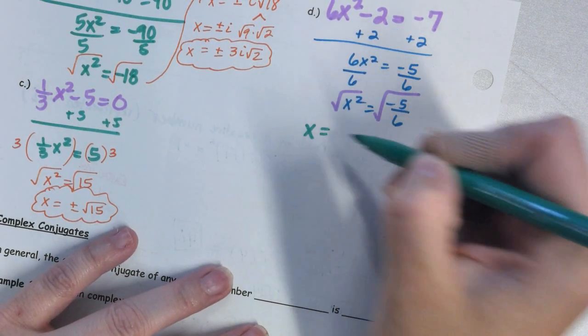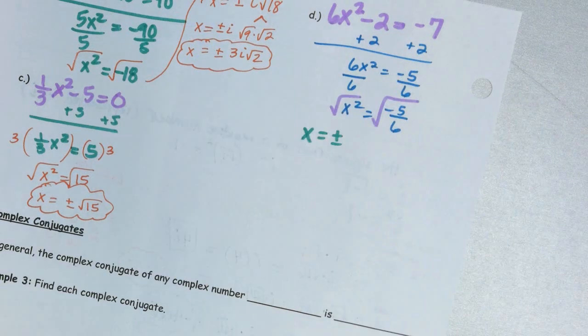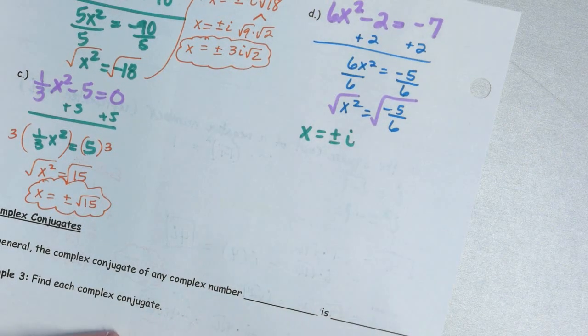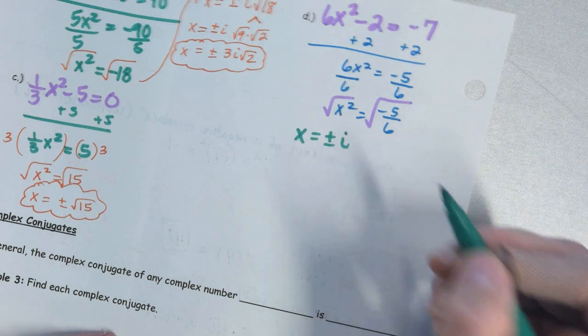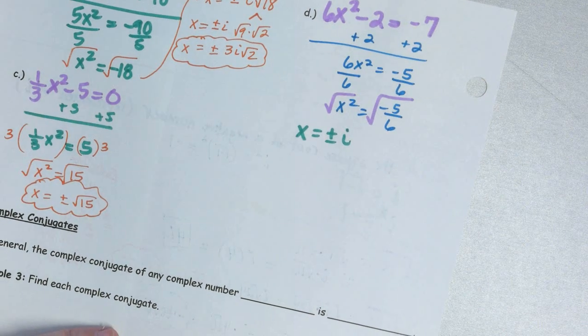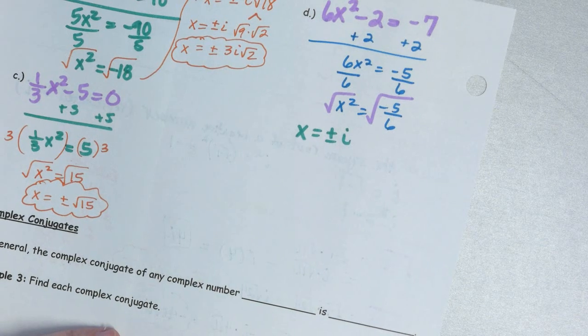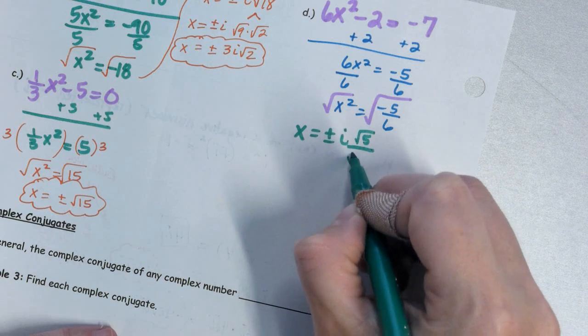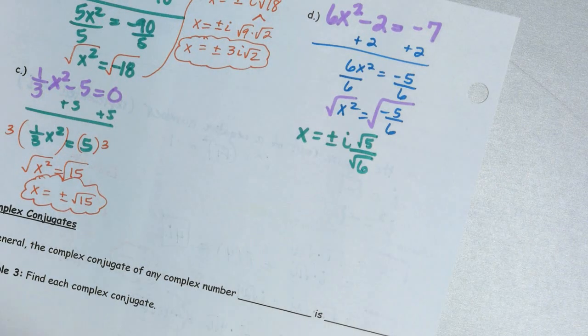And then I got to remember to put my plus or minus in front. And then if you have the negative underneath the radical, we can just go ahead and take the i here. Do you guys remember what you can do with a fraction when it comes to taking the square root? Well, you can split it up. So you can do this with multiplication and division. So I can write this as the square root of 5 over the square root of 6.